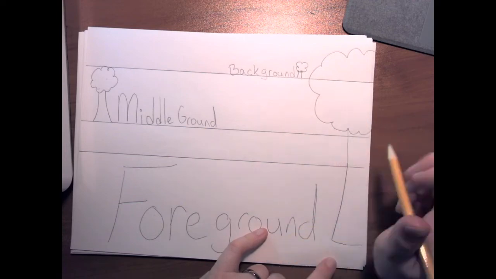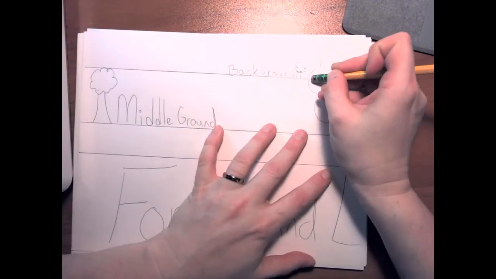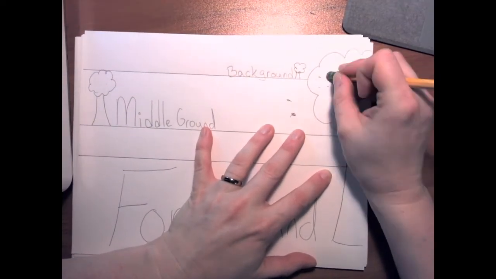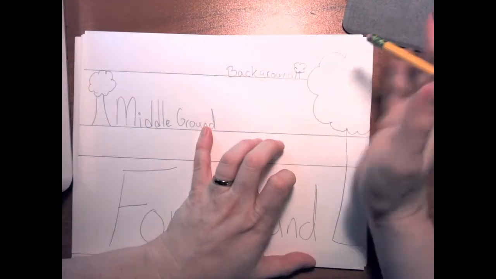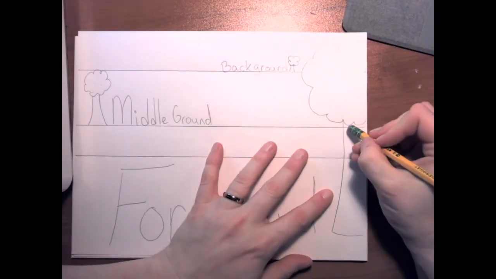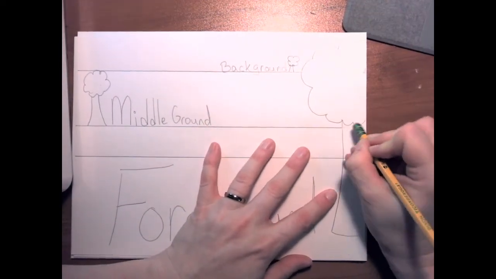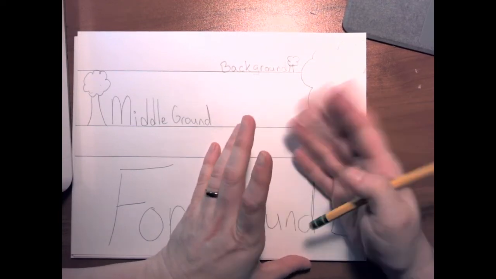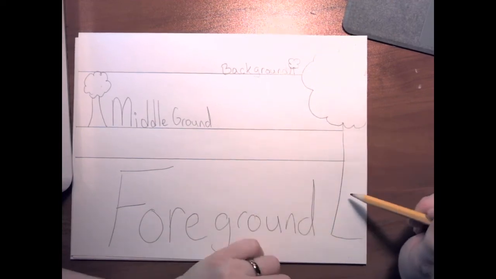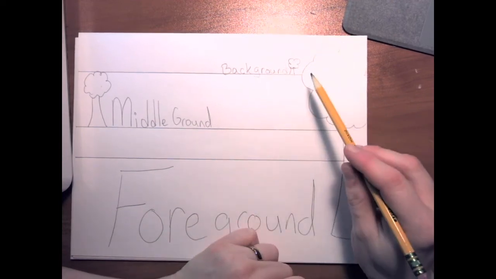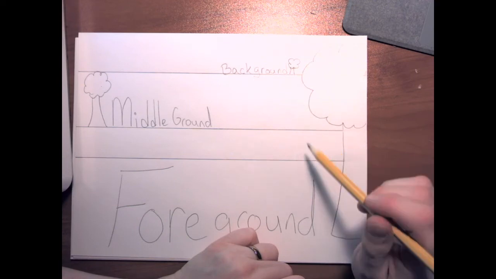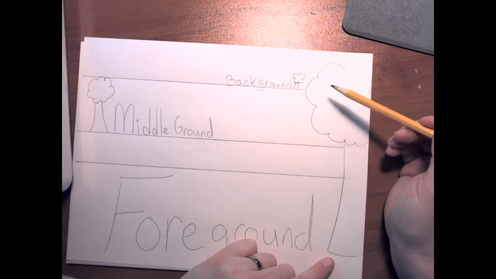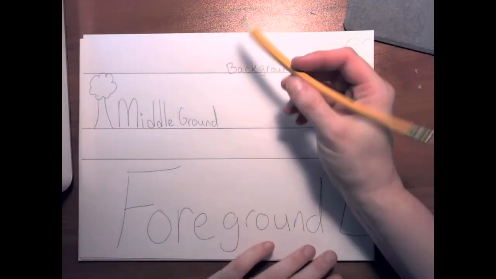So what do we do about this? We're going to erase this line, and then we're going to erase the second line, and then we're going to erase that last line. Now this tree is overlapping all of the other lines, which makes it the biggest and it shows us that it's in front.